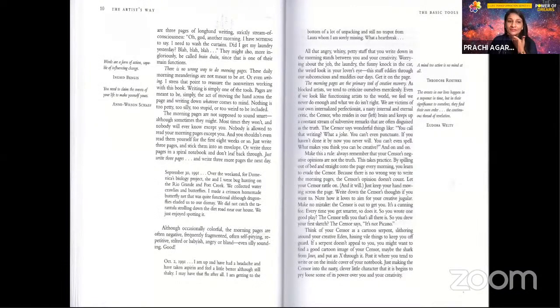You need to claim the events of your life to make yourself yours, says Anne Wilson Schaef. So ultimately, our life is ours, and the only person who can change it is me.